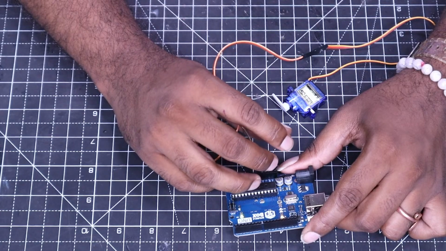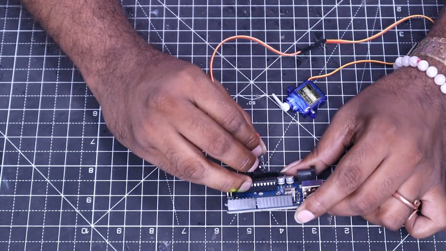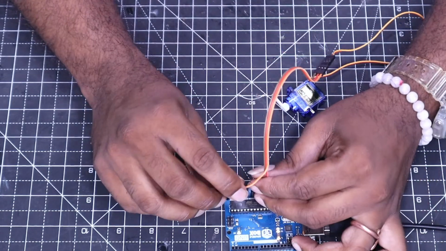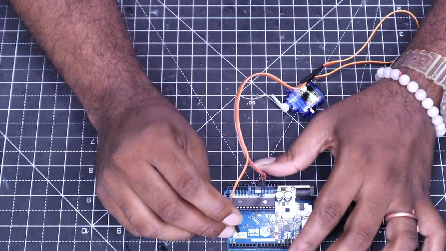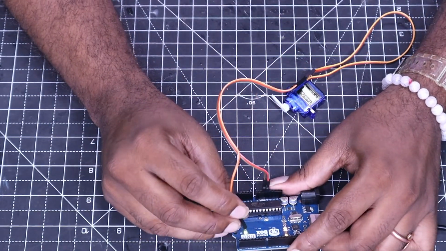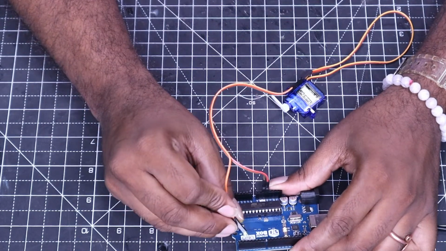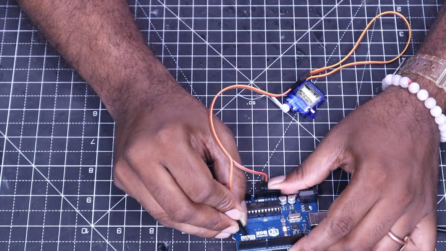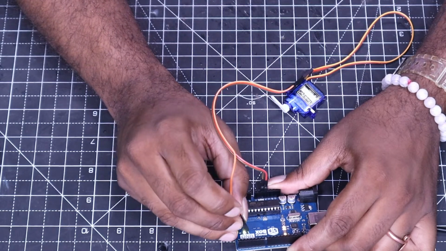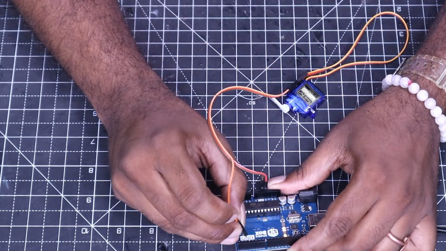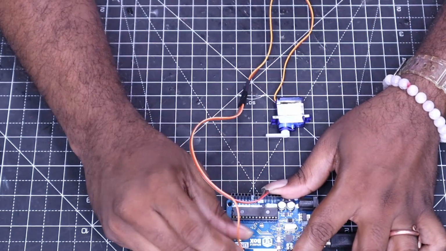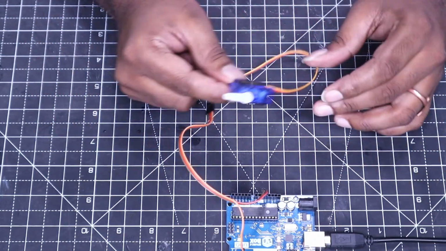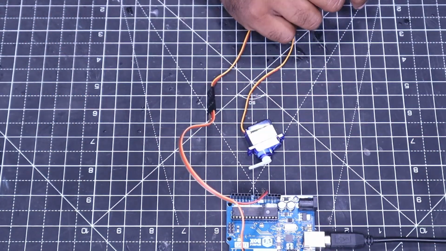Okay, 5 volts, yes. Positive or 5 volts, yes. And that's it. The last one will be orange, which is again the PWM or the signal. So I'll connect it to the first available PWM pin starting from 0. It's 3. 0, 1, 2, 3. So that pin number 3, I connected there. Perfect. Very simple connections.